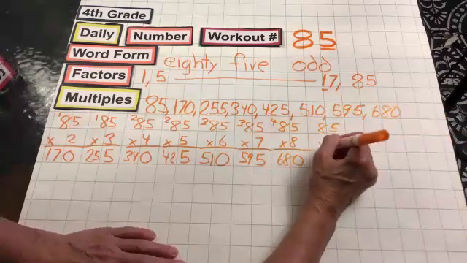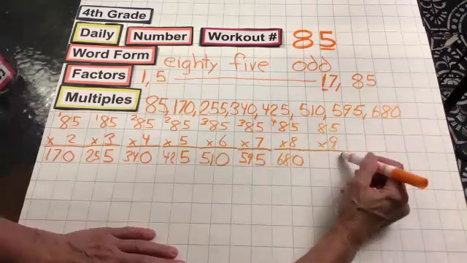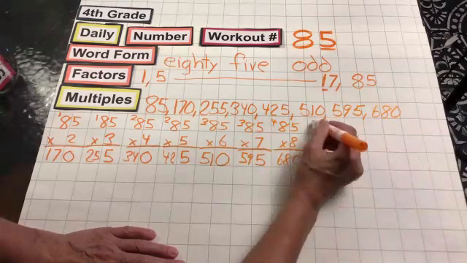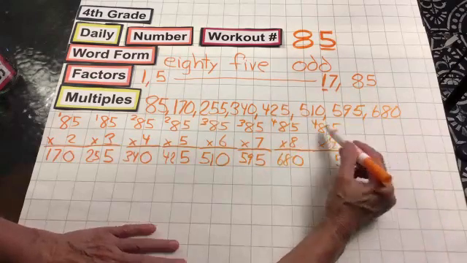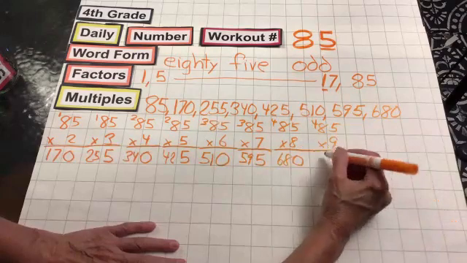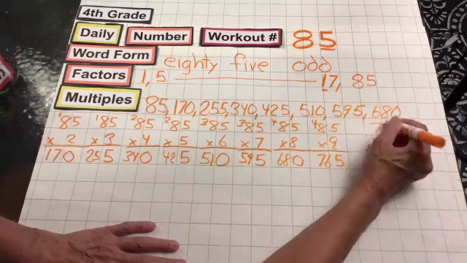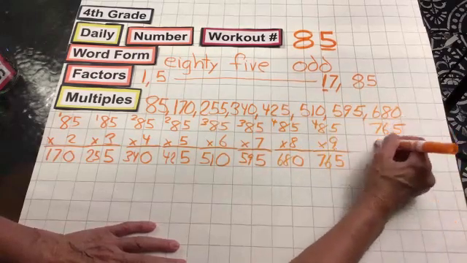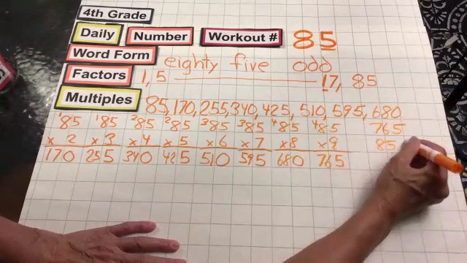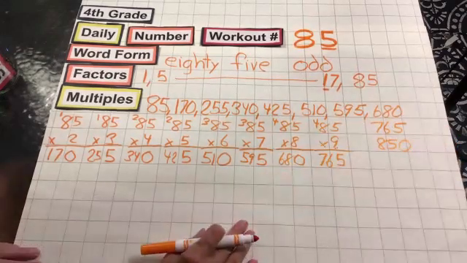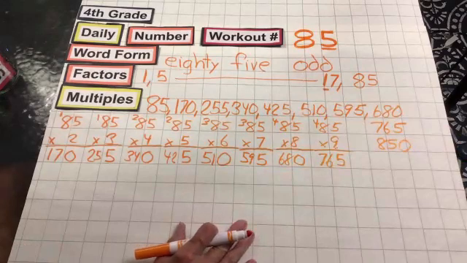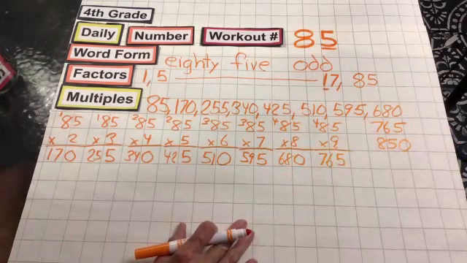85 times 9. 9 times 5 is 45. We drop the 5, carry the 4. 9 times 8 is 72. Plus 4 is 76. So that would be 765. And any number times 10 is that number with a 0 in the ones place. There's the multiples of 85. Let's move on to addition.